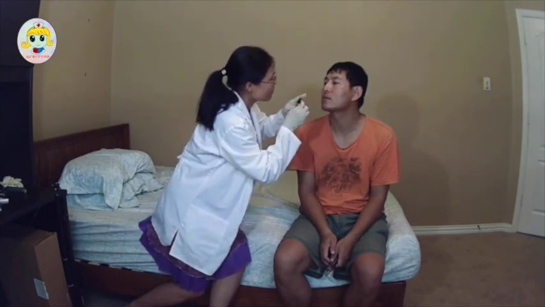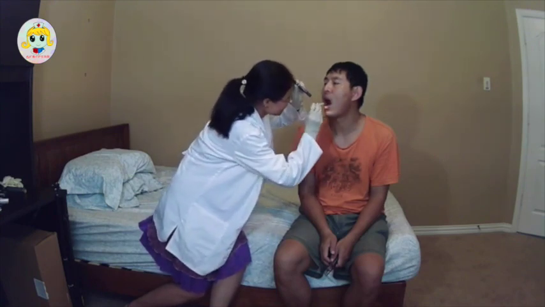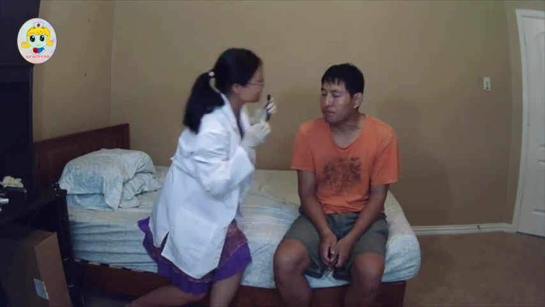Okay. I will touch the back of your throat, okay? The gag reflex noted. That means the cranial nerve 9, glossopharyngeal nerve, with the motor function is intact. Could you taste the bitter and sour? Yeah.